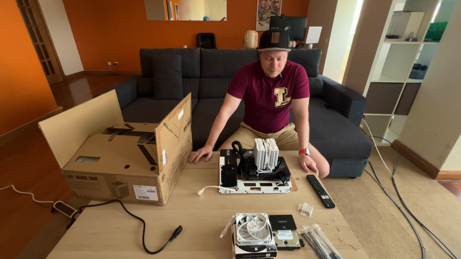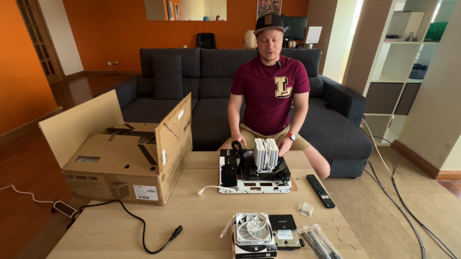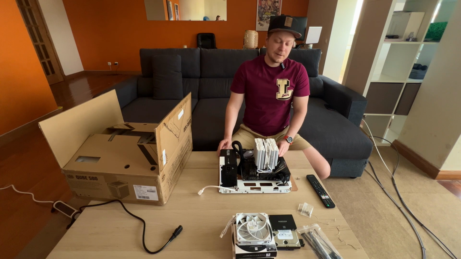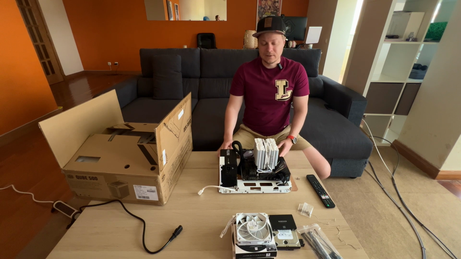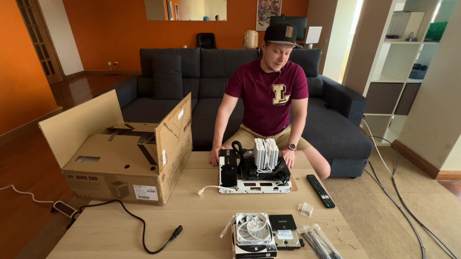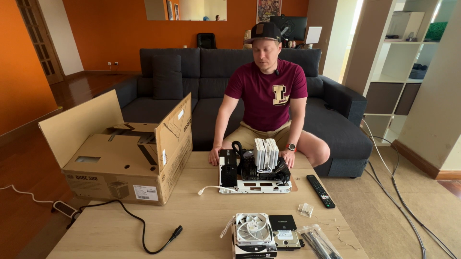It's pretty unusual because usually you get the case already assembled and you just need to put hardware inside, but this case has another approach. You need to build the case around your hardware, and we'll see how it looks.